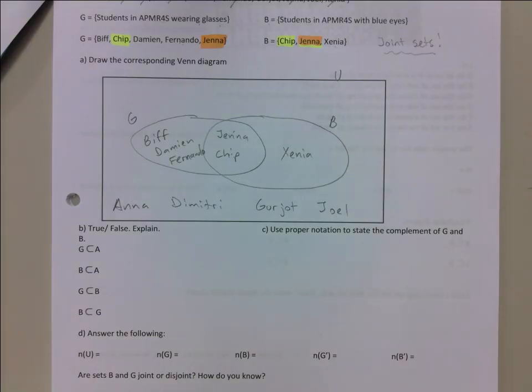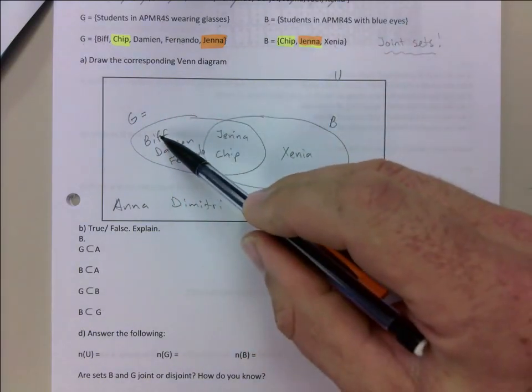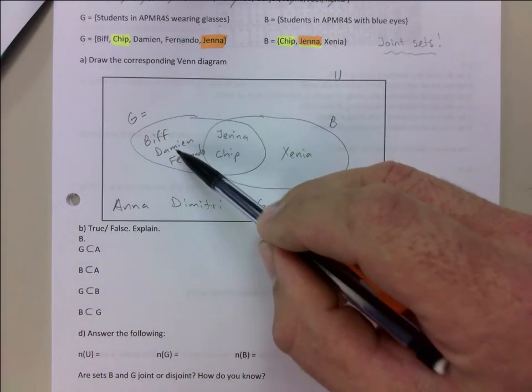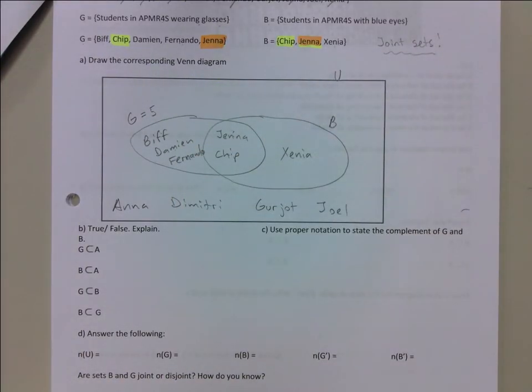This is how you do a Venn diagram, guys. I'm gonna give you a little addition now. This is what I normally do. I go to G, and I tell myself how many elements are in G. 1, 2, 3, 4, 5. You say there are 5 in there.